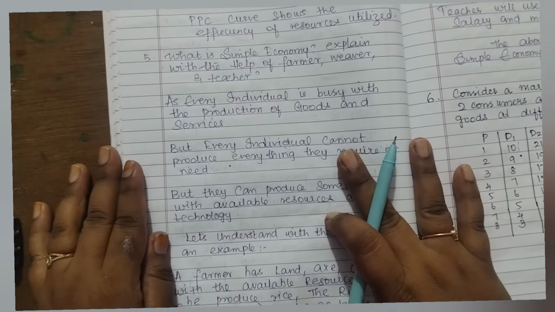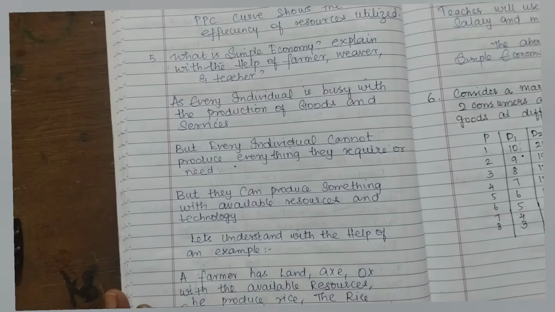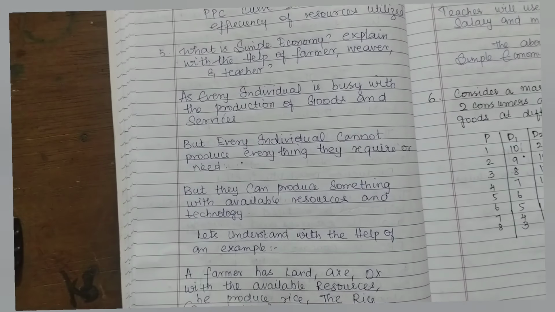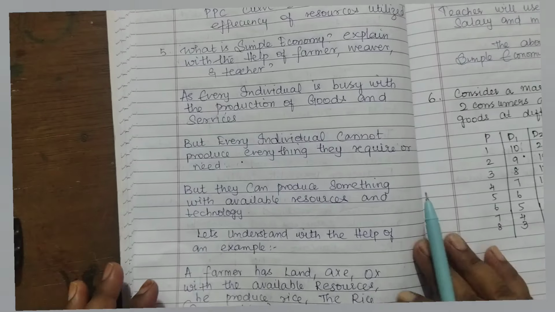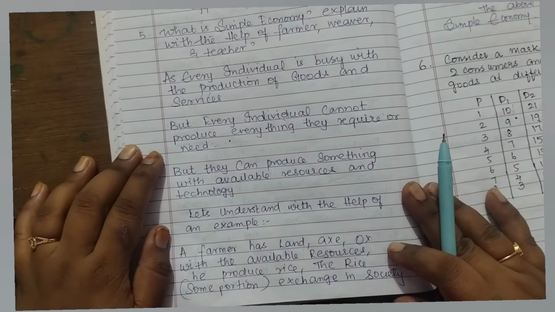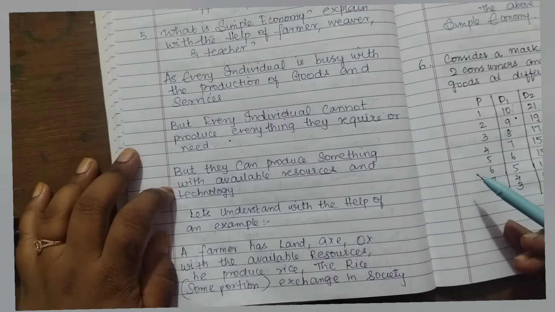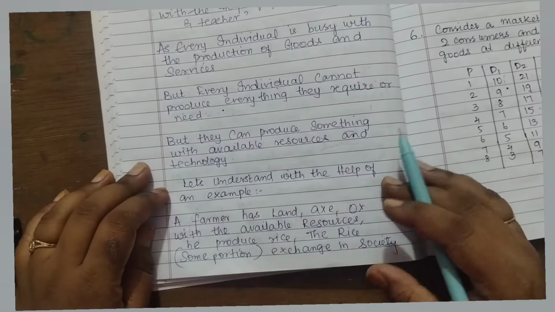Now we'll understand what a simple economy is, explained with the help of a farmer, weaver and teacher. Every individual is busy with the production of goods and services, but no individual can produce everything they require or need. But they can produce something with their available resources and technology. So let's understand with the help of an example.